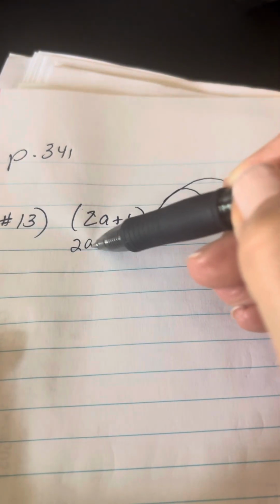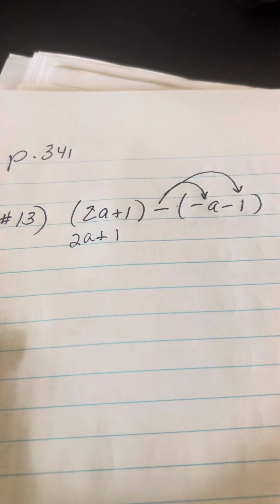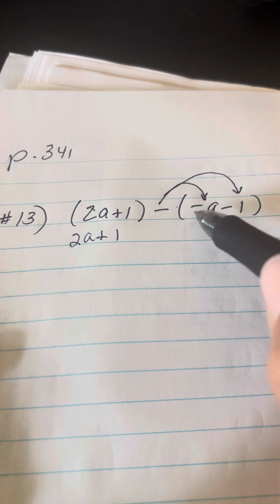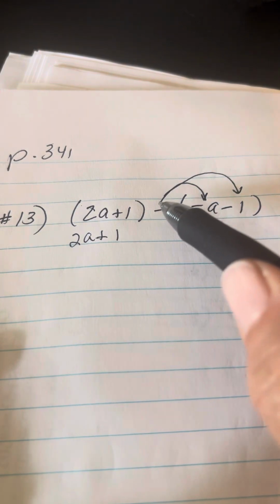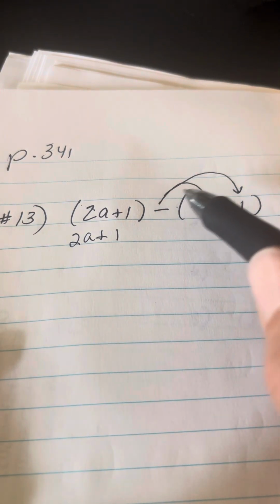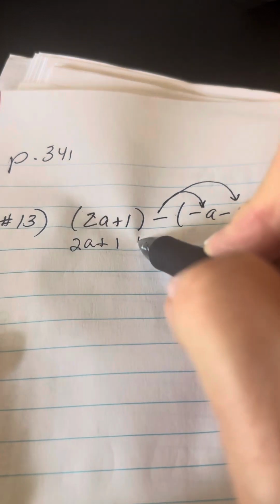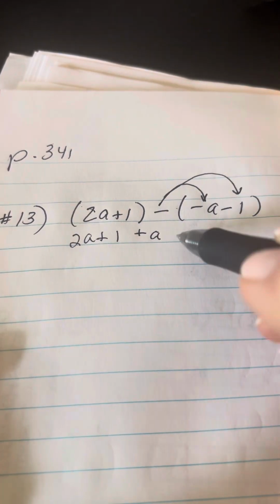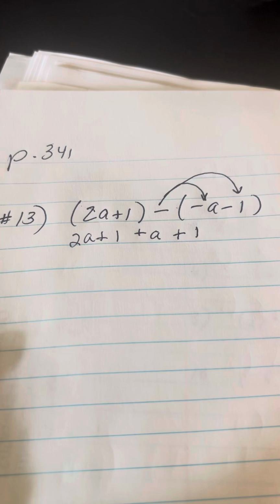So I'm going to write over the 2a plus 1 because there was nothing there that I could simplify. I looked over here, there was nothing to simplify, so I used the rainbow and took the negative times negative, which makes a positive a, and then a negative times a negative makes a positive 1.